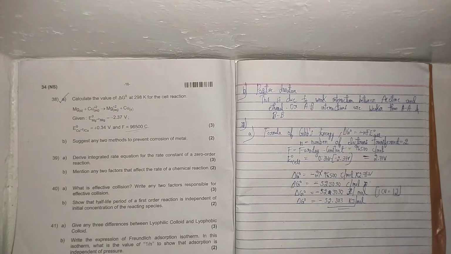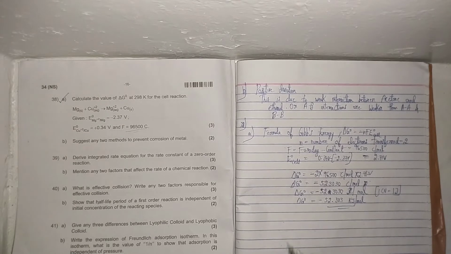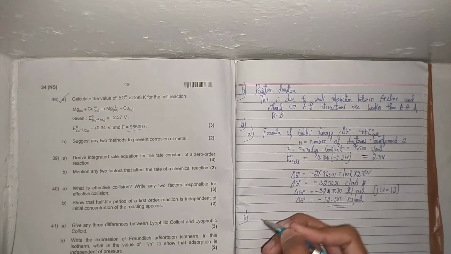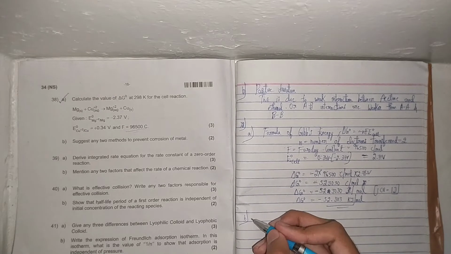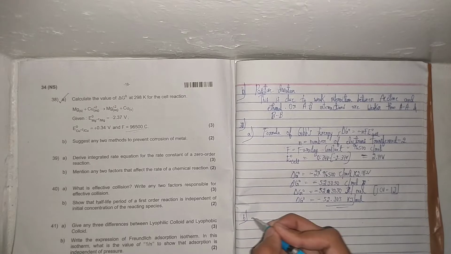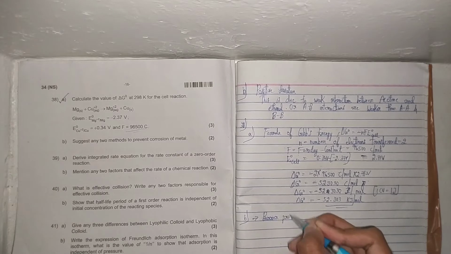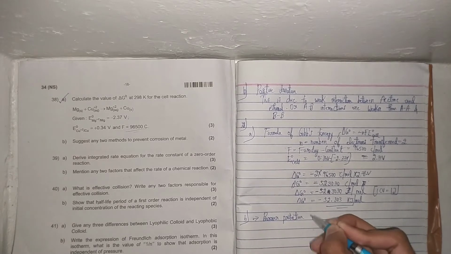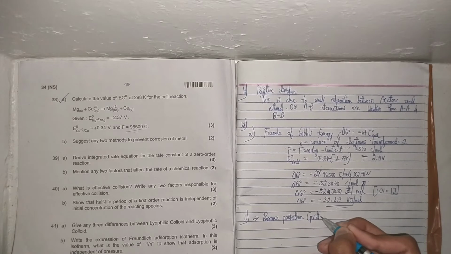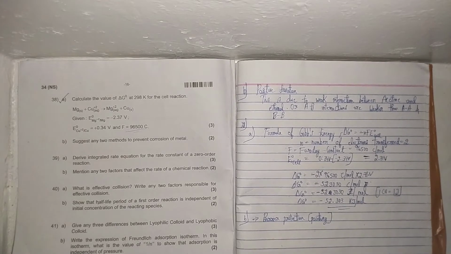Now let us move on to our next question, question number B. They have asked us to suggest two methods to prevent corrosion of metal. The first method is the barrier protection method, or we can say painting. Coating also we say for that method.